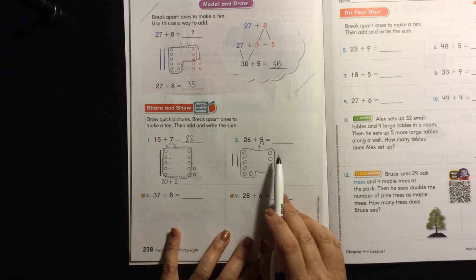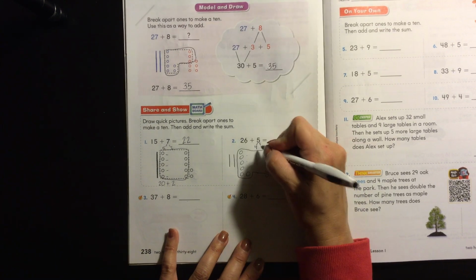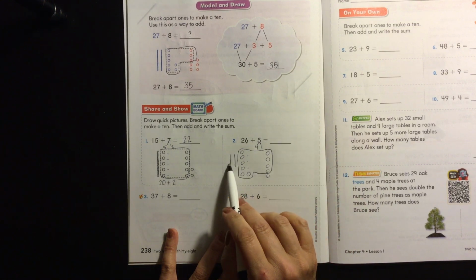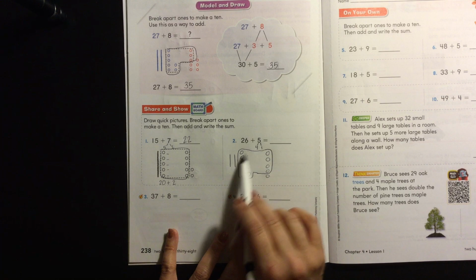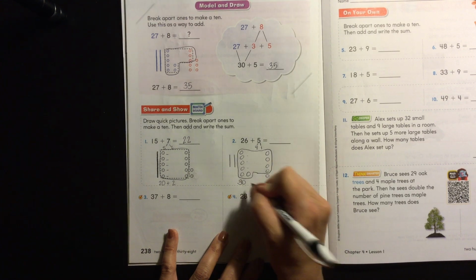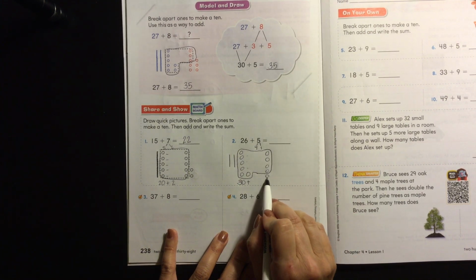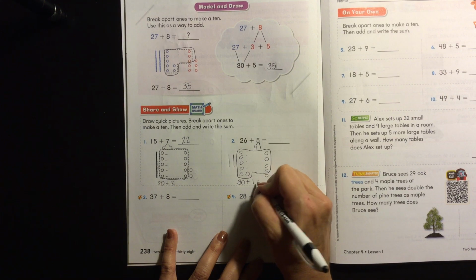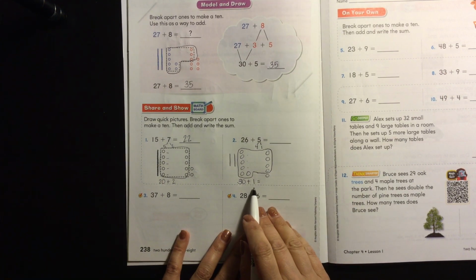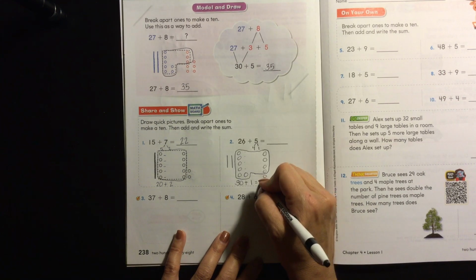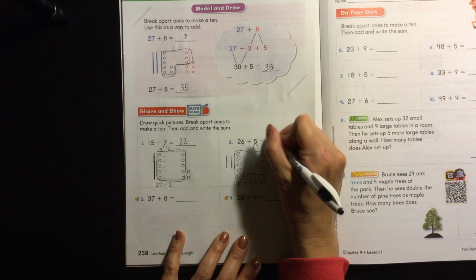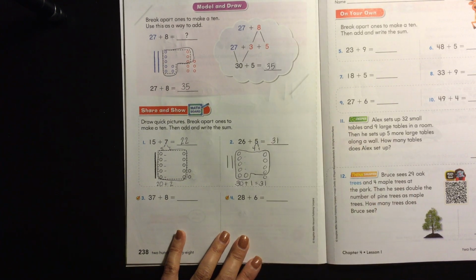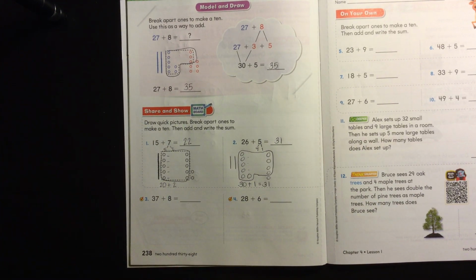So now we have taken 4 of the ones. We have 1 left. So now instead of 26, we now have 10, 20, and 10 more is 30. Plus the 1 extra 1. So 30 plus 1 equals 31. So 26 plus 5 also equals 31. Pause the video to show that work and then return.